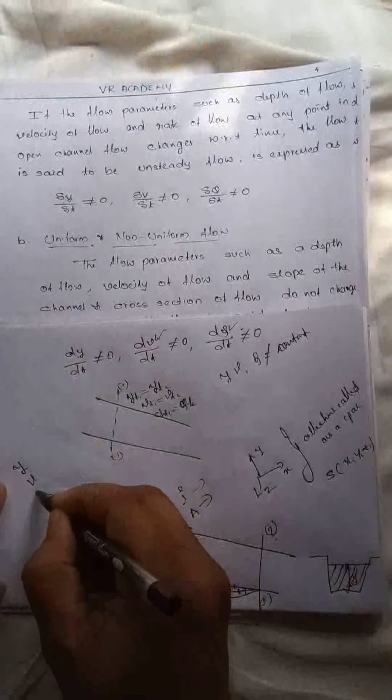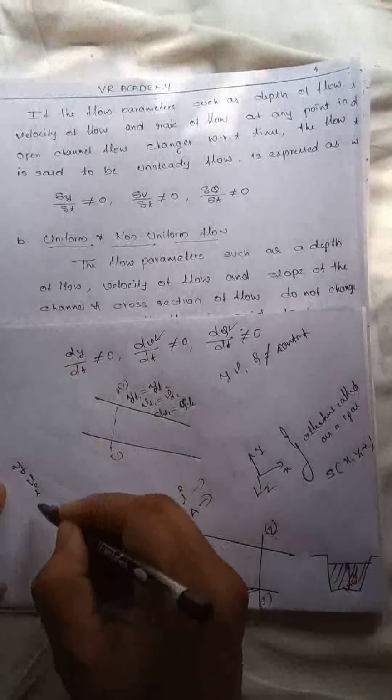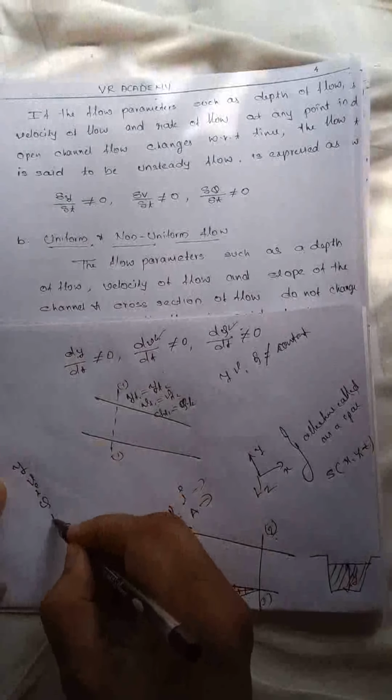Simply, we can define it as flow where the depth of flow, velocity of flow, bed slope, discharge and cross-sectional area do not change with respect to the length of the channel, or with respect to space.